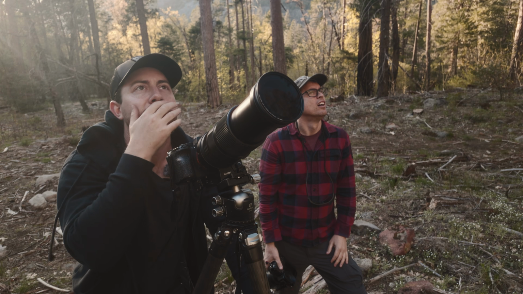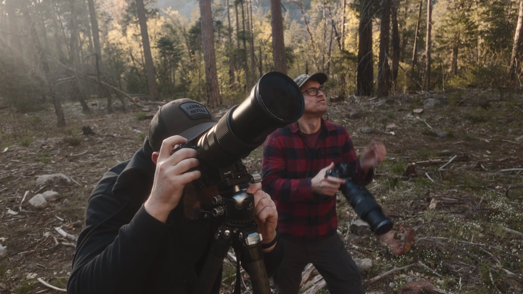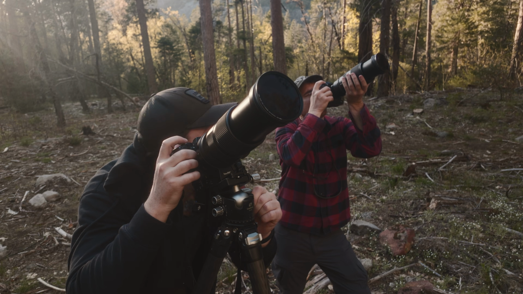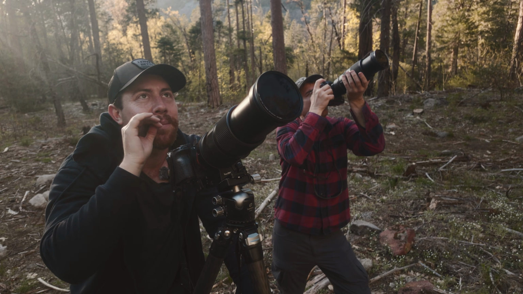Oh, there we go. There's some swirls. Did you get that? Did you get when there was a really nice section of water that came down on the right side?